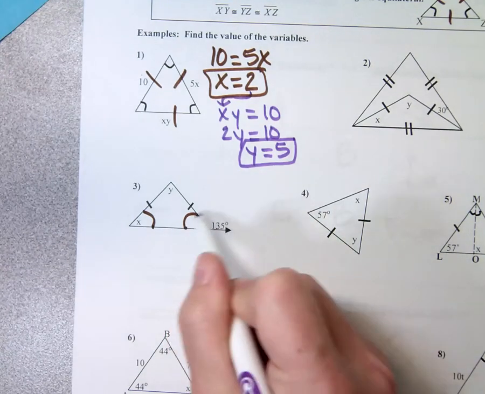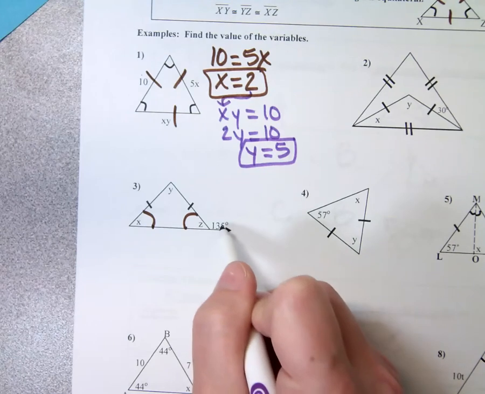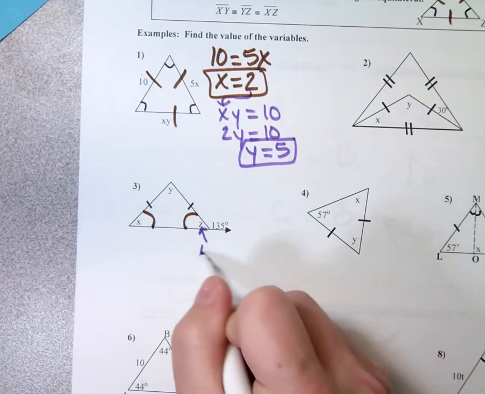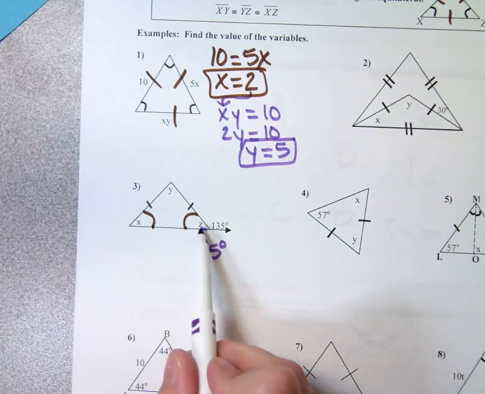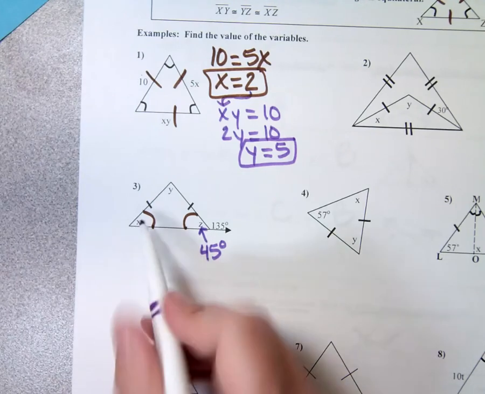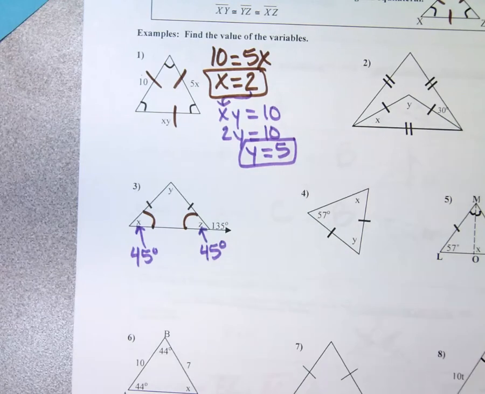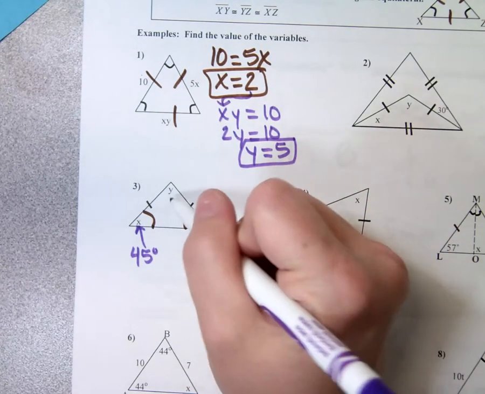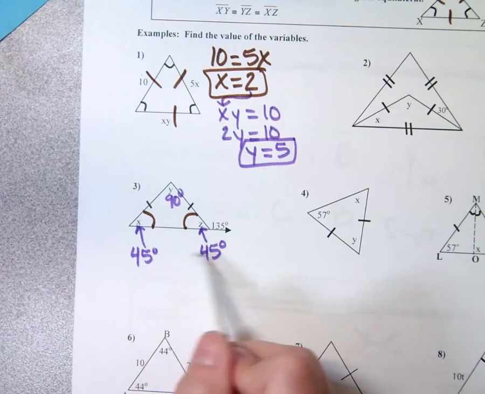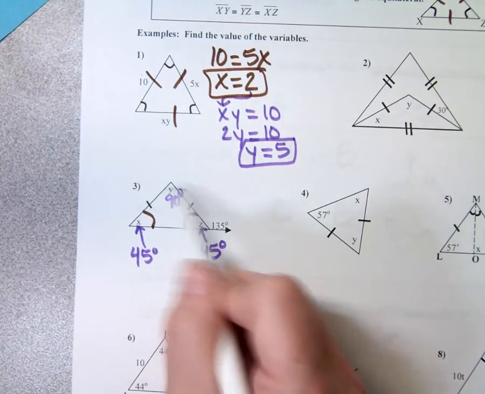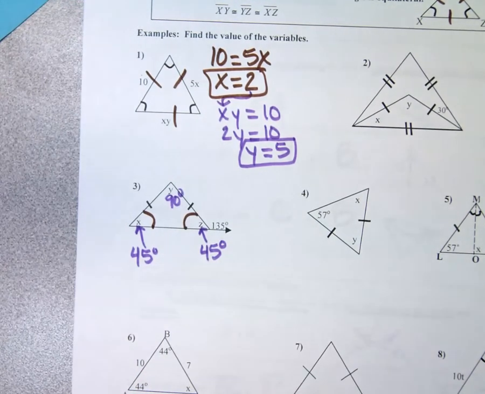These two add to be 180, so if that's 135, z would be 45. And if z is 45, what's x? It would be 45 also, because they're congruent. So how much does that make y? Y is 90 degrees, because 45 plus 45 is 90, so they all add to be 180.